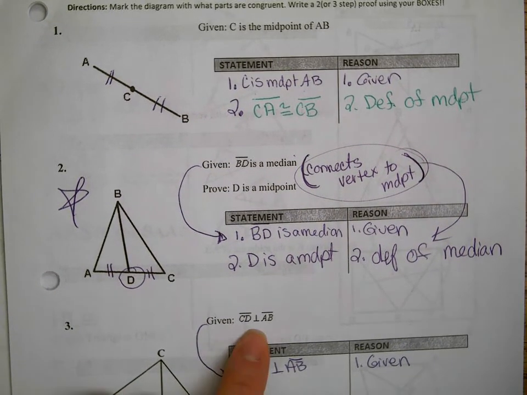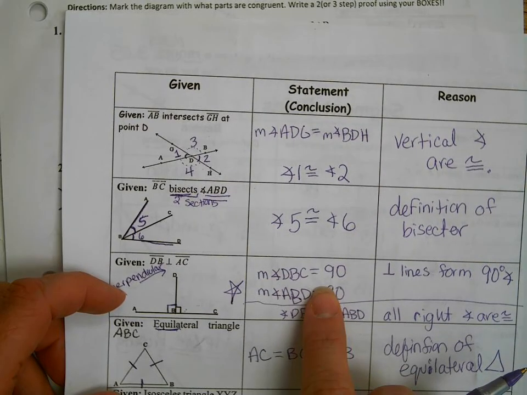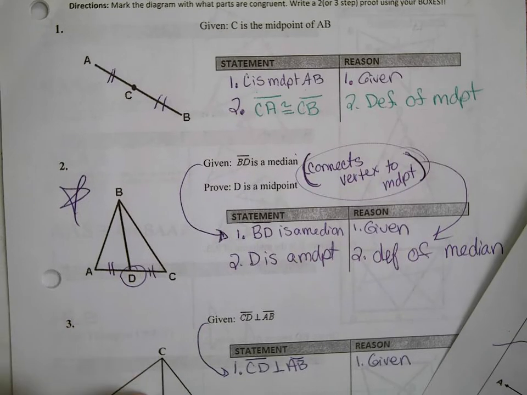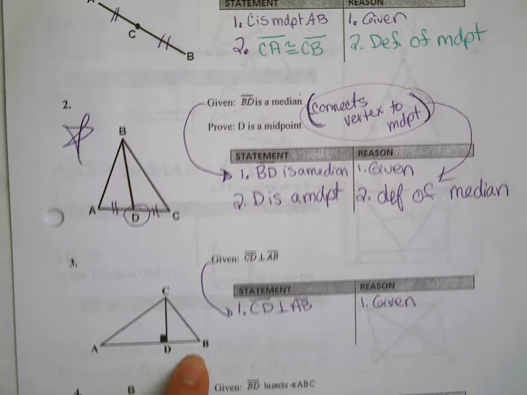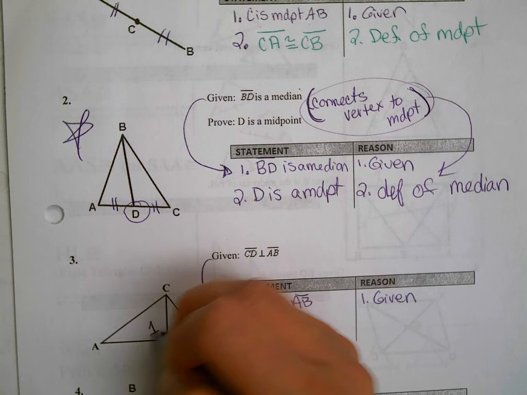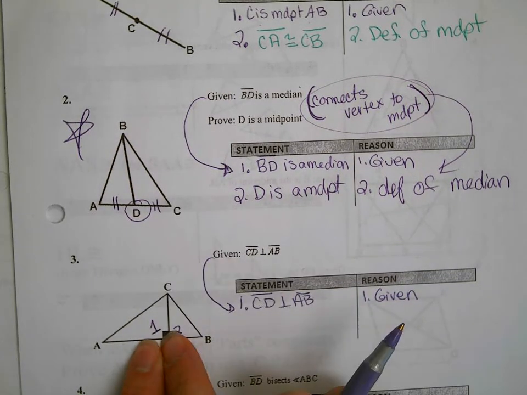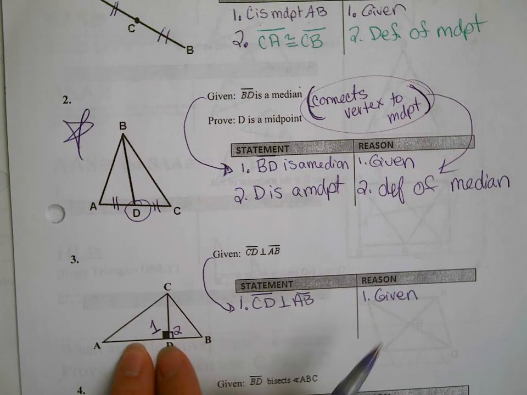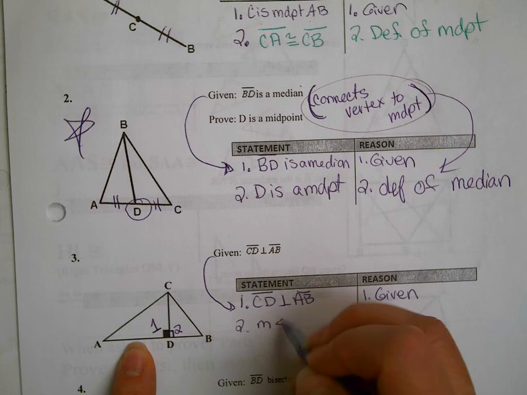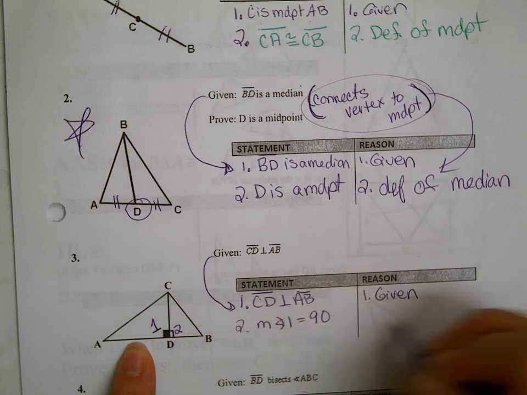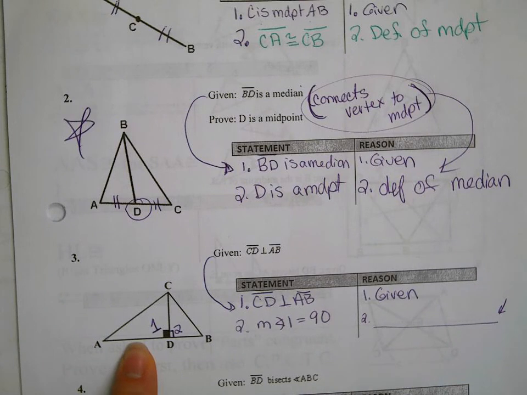When you see the perpendicular symbol, you're going to go to your boxes and you're going to write down at least one of the conclusions using the letters from your picture here. So since CD is perpendicular to AB, I know we have 2 right angles. Now I put the 1 there. 1 is talking about the angle to the left of that point D. So what I can say here is that the measure of angle 1 is 90. And then that reason is going to come from your boxes.